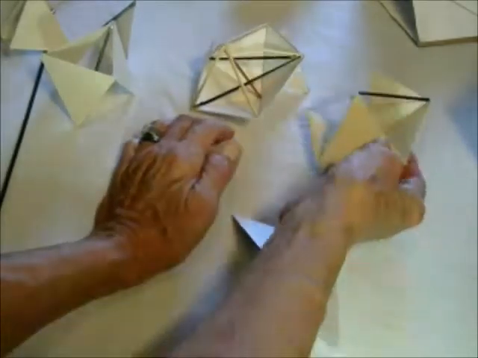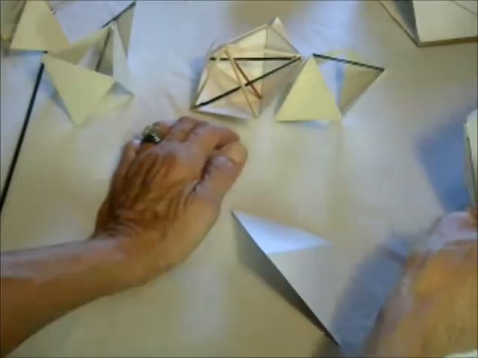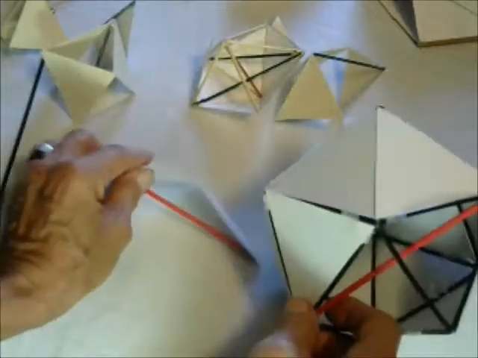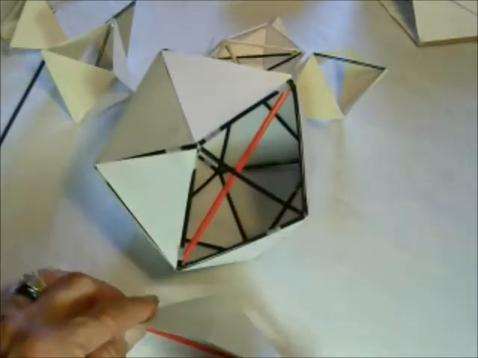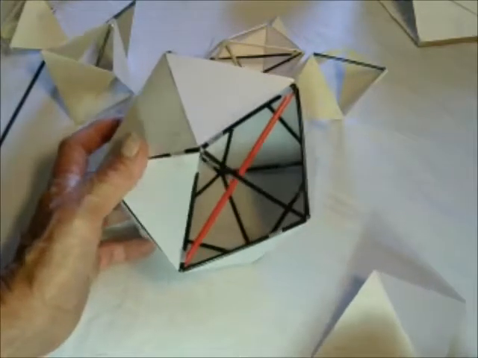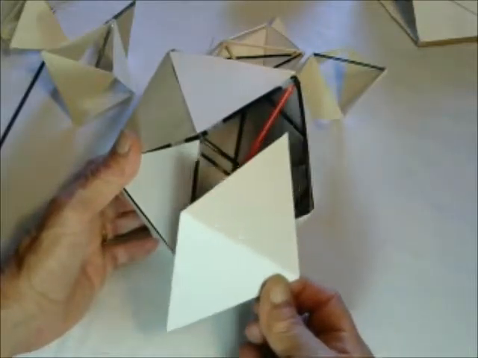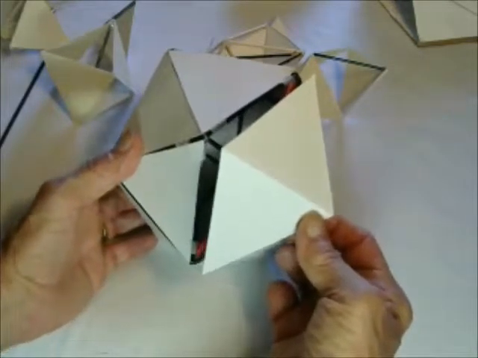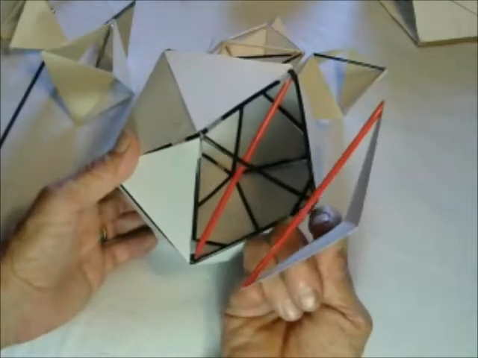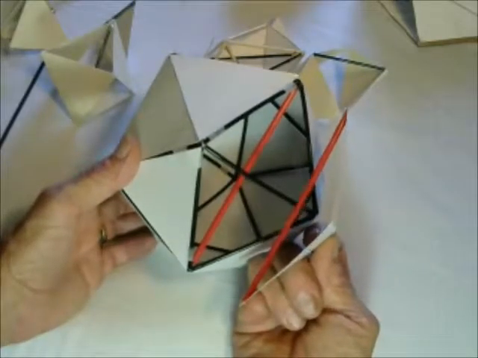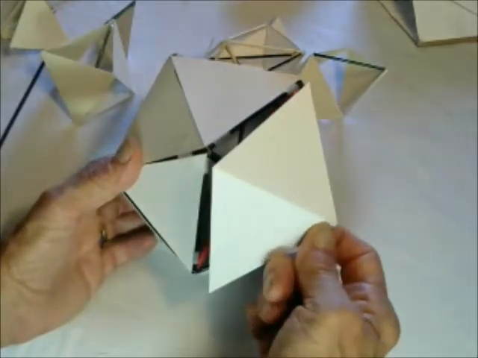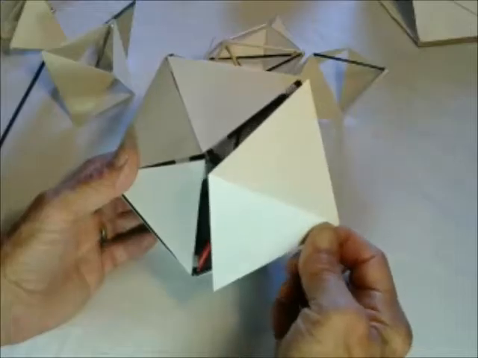Okay, now we have the isosahedron, which comes into play here, and it's the same deal. It's the same dihedral angle for the triangles, and it would take 10 of these to fill out an isosahedron.